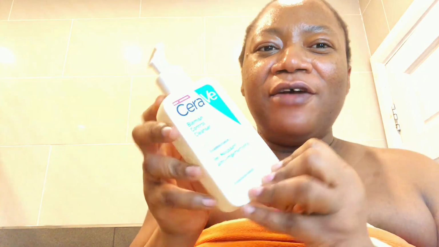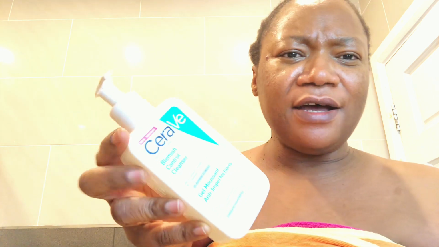Alright, so I'm going to be cleaning my face with this face cleanser by CeraVe, and it's called the Blemish Control Cleanser. If you have blemish-prone skin or very oily skin, I go for this, and it's really good. I produce less oil, and even if I produce any oil on my face, you can just see the beauty in the oil that comes out.